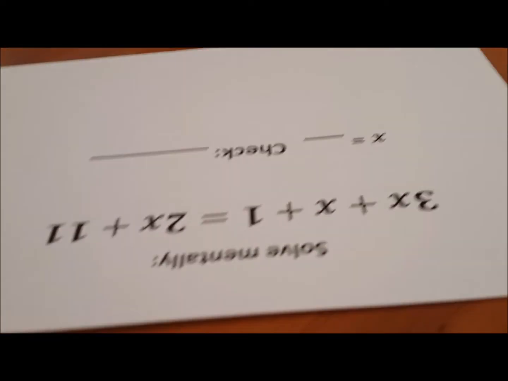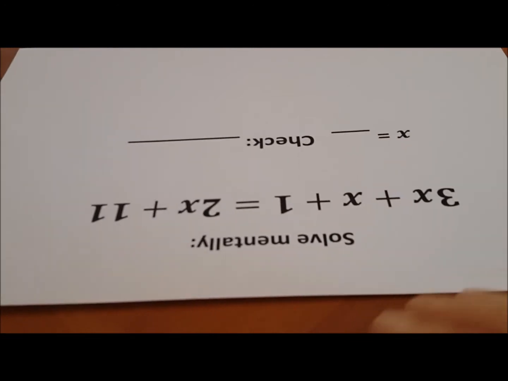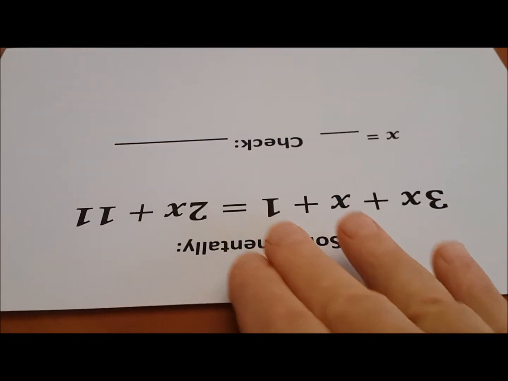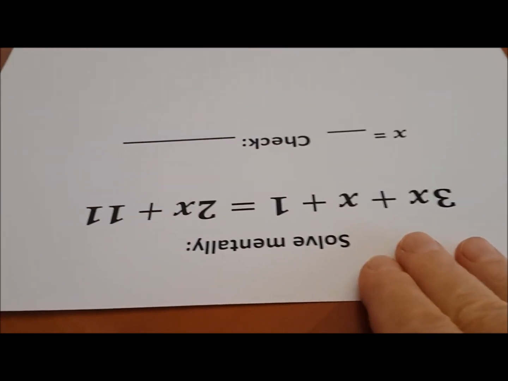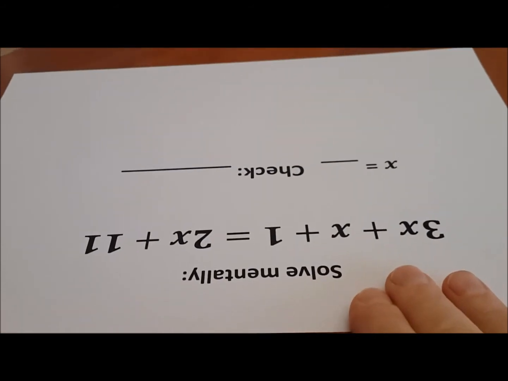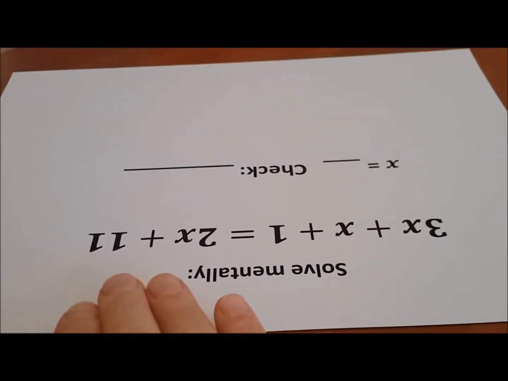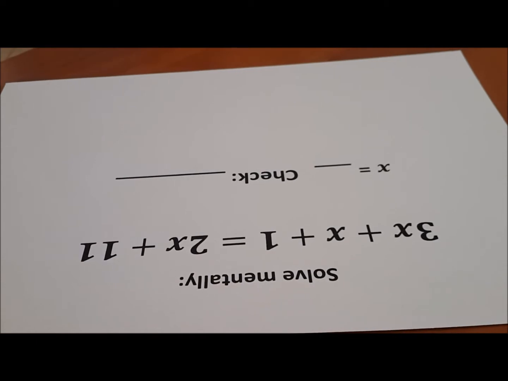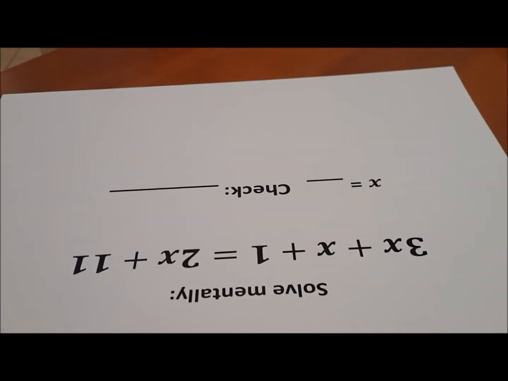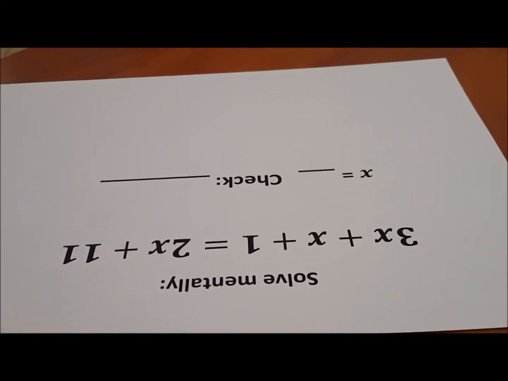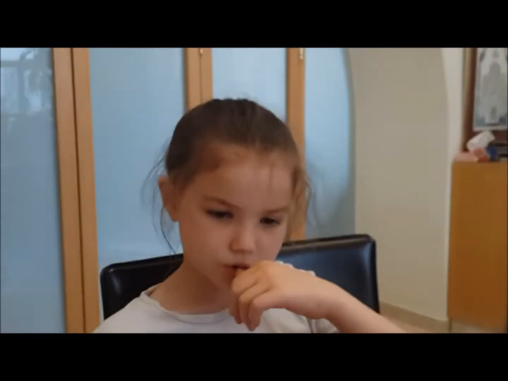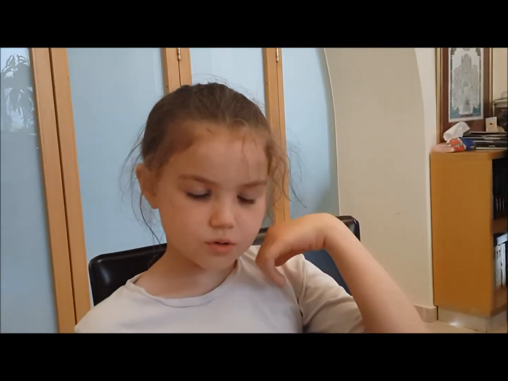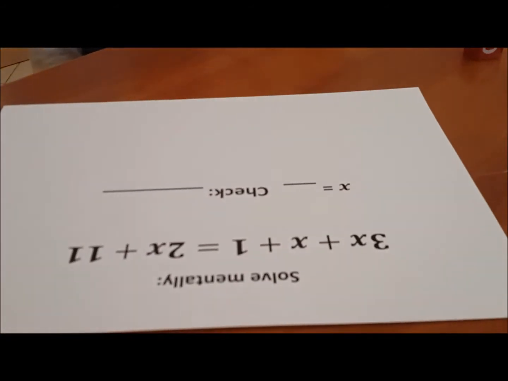Okay, Yiska, we're going to try to do this example mentally. How many x's do you see on this side of the equation? 3 and 4. And on this side? 2. How many x's can we subtract from both sides? 2. And how many are we left with? 2.